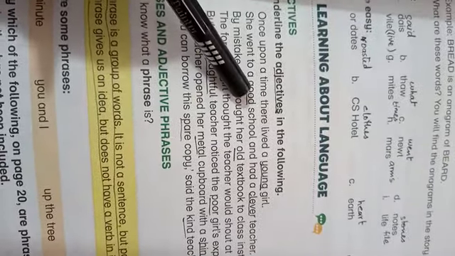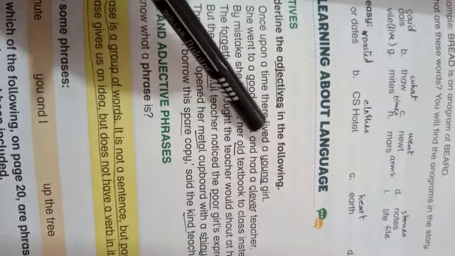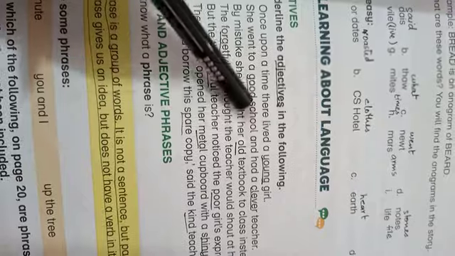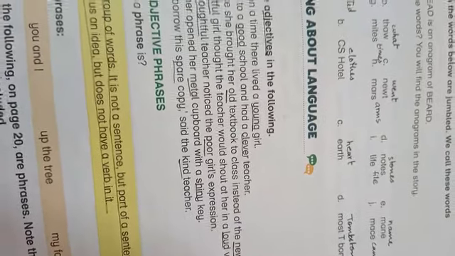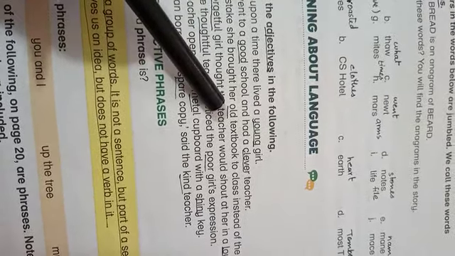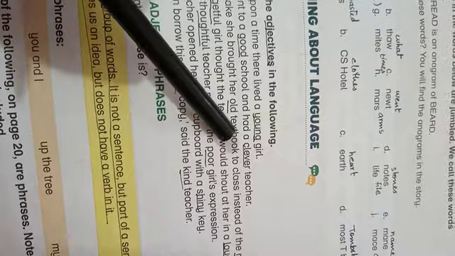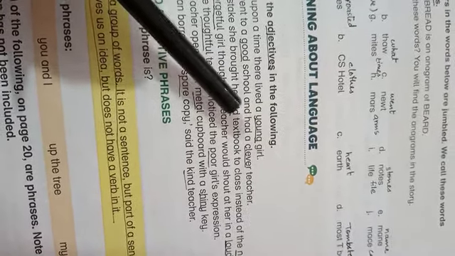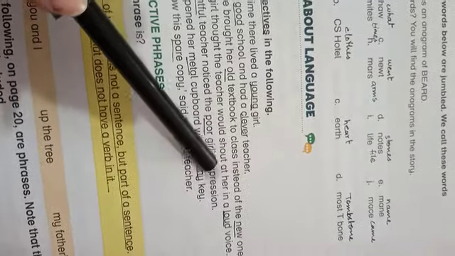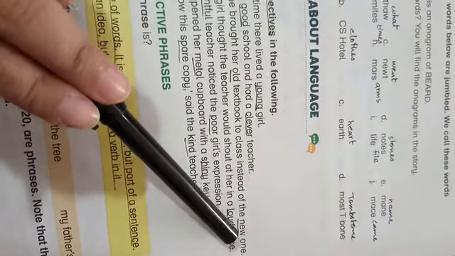She went to a good school. School is a noun, and before school we are clarifying and modifying the noun school with the adjective good. And had a clever teacher. By mistake she brought her old textbook. Textbook is a noun and we are elaborating and modifying textbook with the word old. So it is our adjective. To class instead of the new one. So new is an adjective.